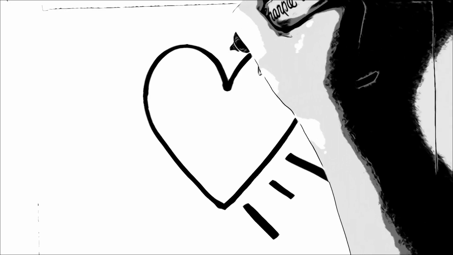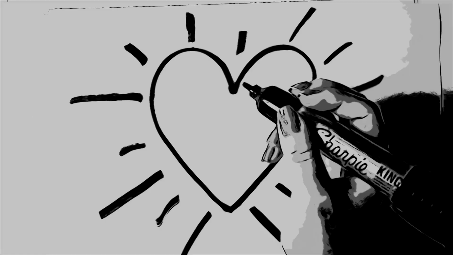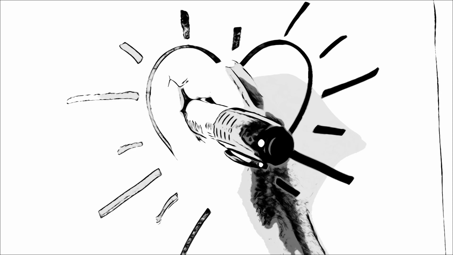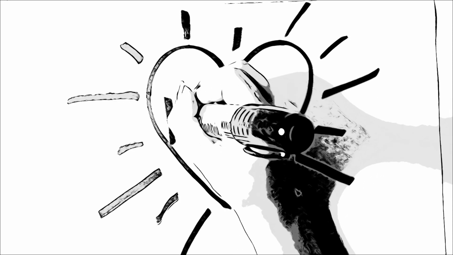These lines add emotion to our drawing, giving the sense of happiness or joy. The next step is a choice. I am going to choose a word that describes how I am a good friend.